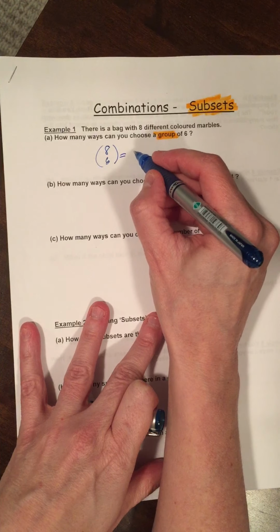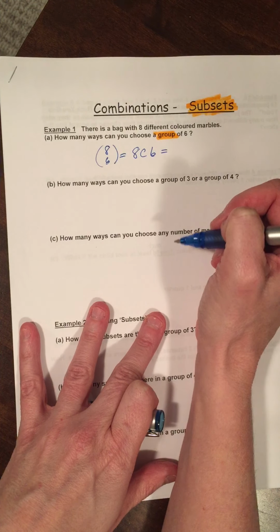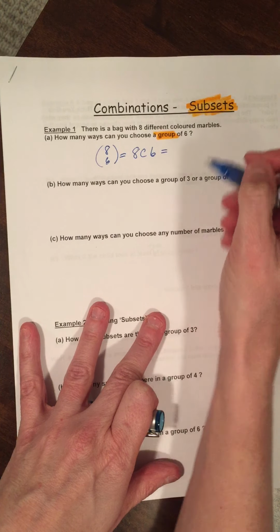Let's do a recall that it could also be written like this. And let's do a recall of the combination formula being n factorial over n minus r factorial, r factorial.